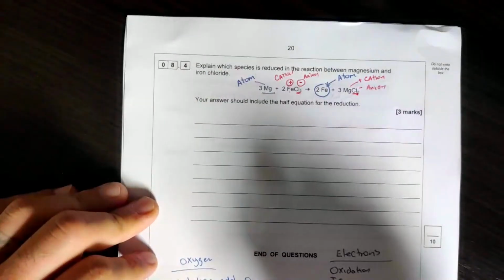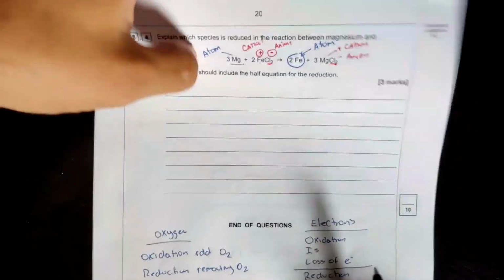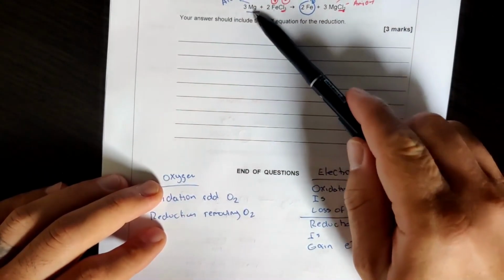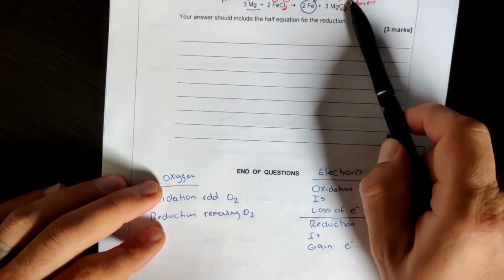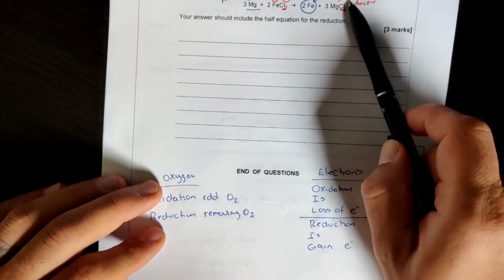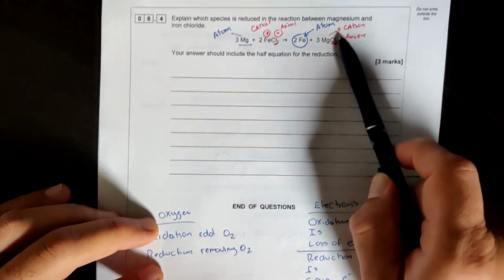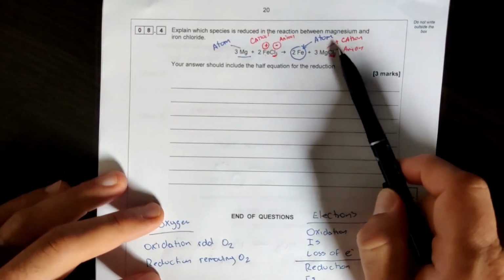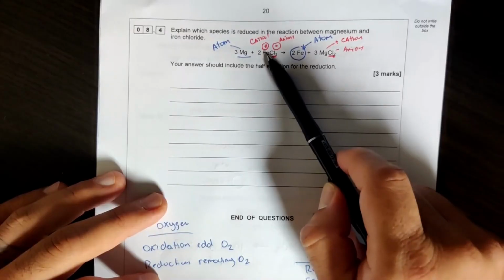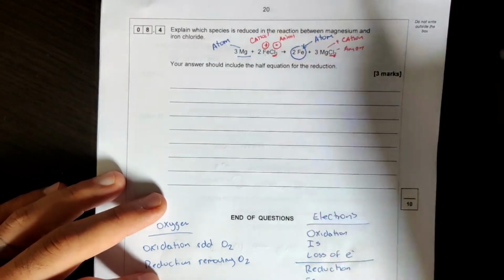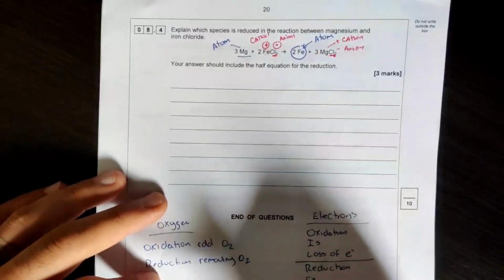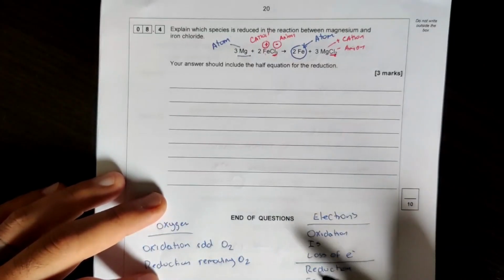So by looking at OIL RIG, magnesium used to be an atom and then it became positive, which means that magnesium lost electrons. It lost something negative, and now it has become positive. Iron used to be positive and now is back to normal, which means it must have gained the electrons that it lost back.